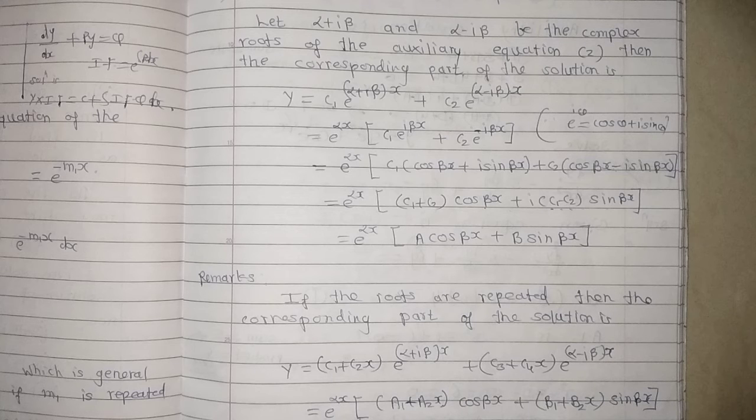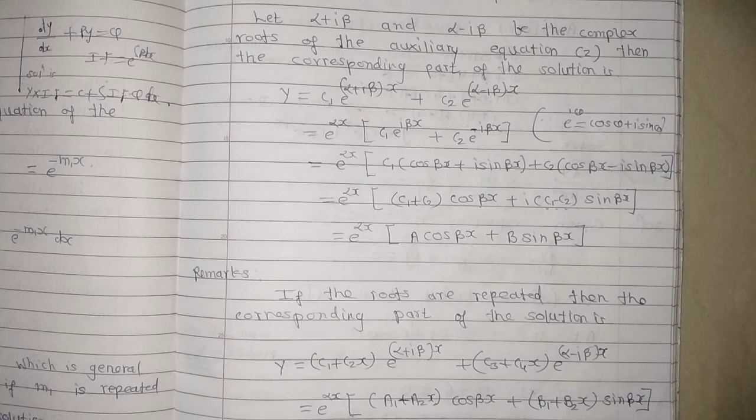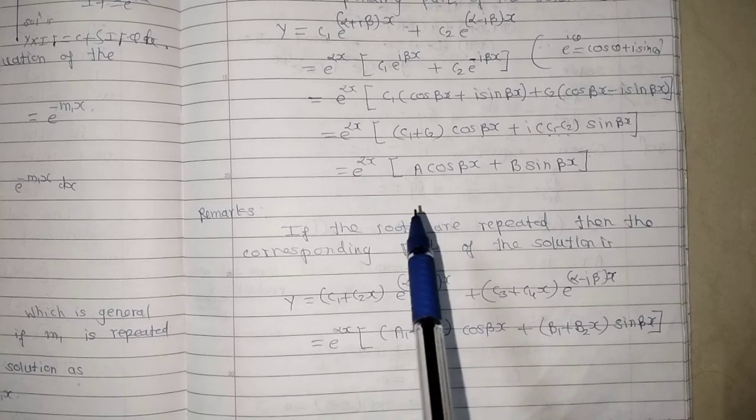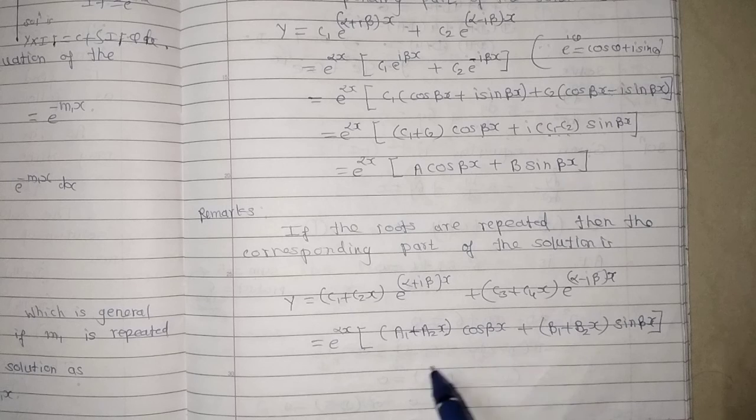This can be written as y equal to e raised to alpha x into bracket in bracket a1 plus a2x bracket complete into cos of beta x plus in bracket b1 plus b2x bracket complete into sin of beta x. This is the solution when the complex roots alpha plus minus i beta are repeated 2 times.